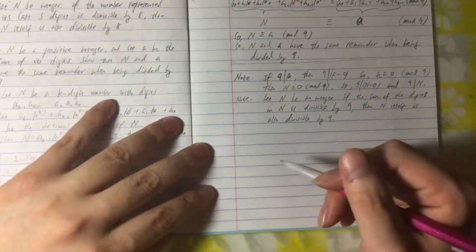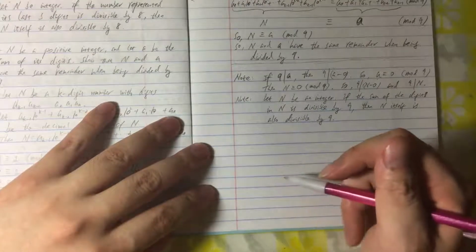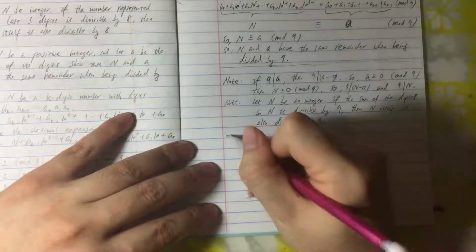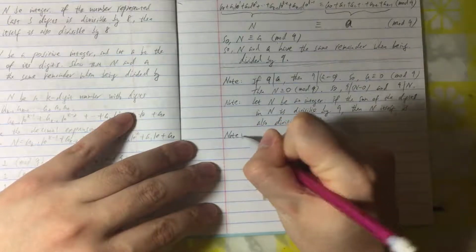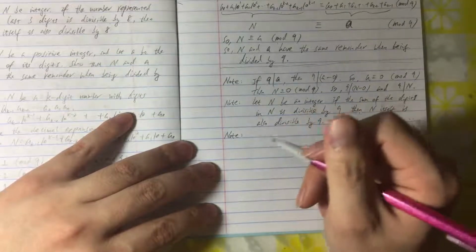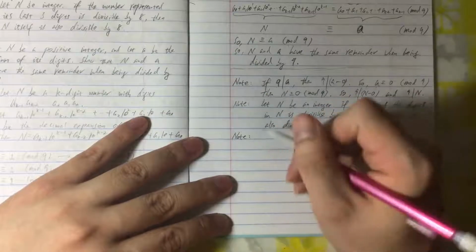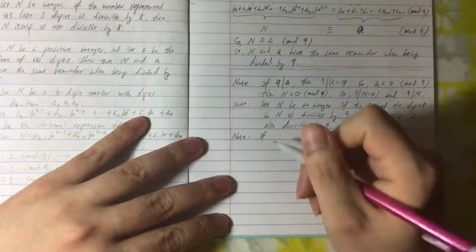And the same idea also works for number 3. The proof is very similar. I don't prove it here, but let me give you the statement.